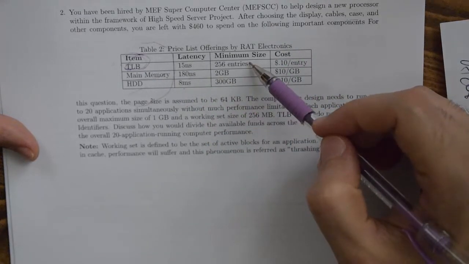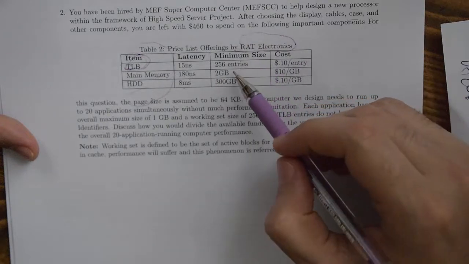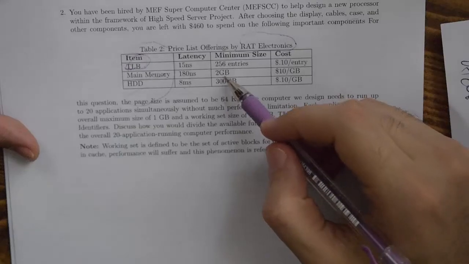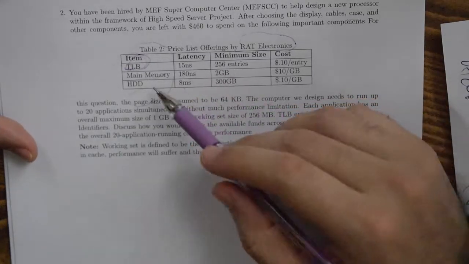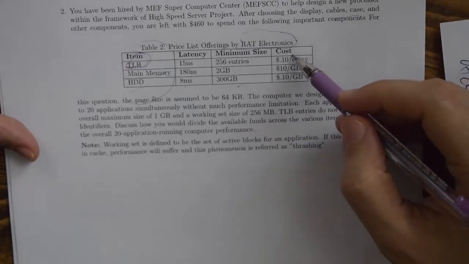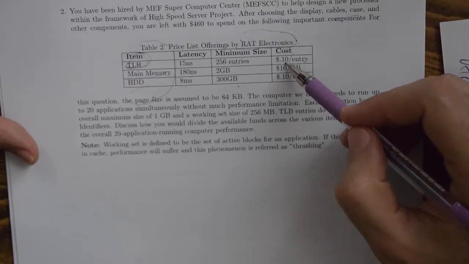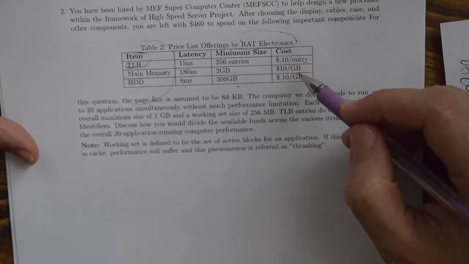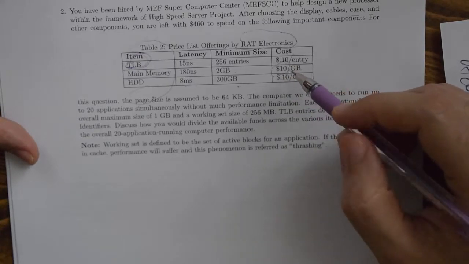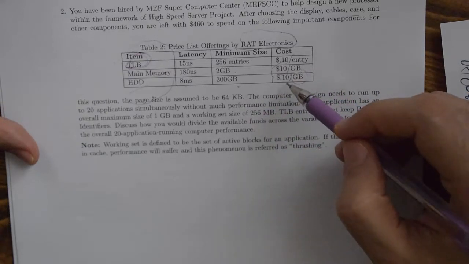Each one of them can be bought from this electronics company called RAT. The minimum amount you can buy of the TLB is 250 entries. Minimum amount of memory is 2 gigabytes and hard disk drive is 300 gigabytes. And you also have an associated cost for each one of them. Per entry for the TLB, you pay $0.1. For each gigabyte you pay $10 for the main memory, and for each gigabyte you pay $0.1 for HDD.